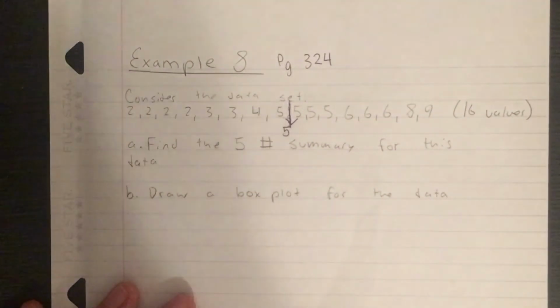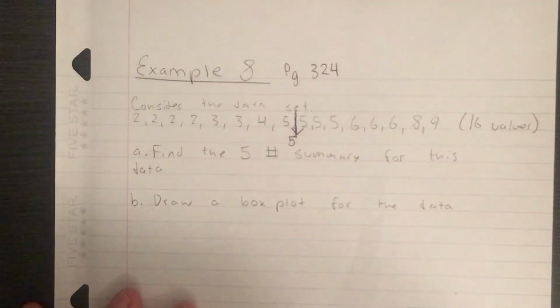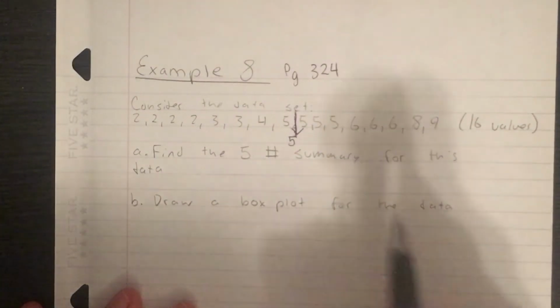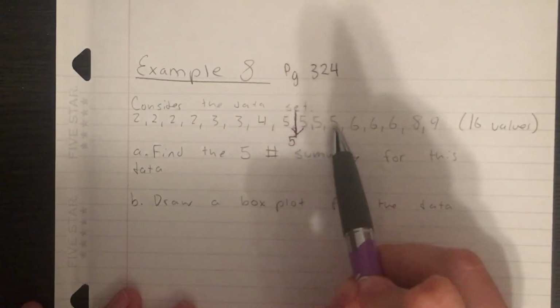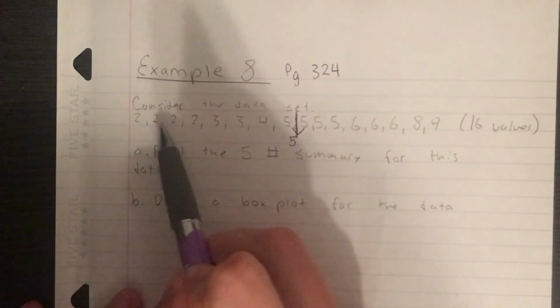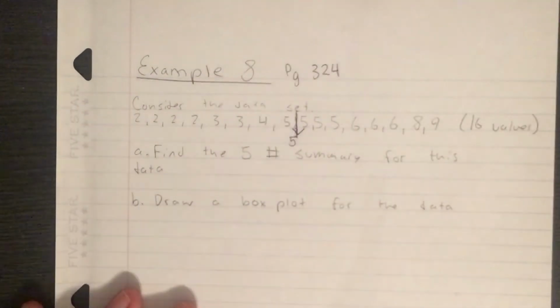After we do that, we've cut it into halves. It should be 8 and 8: 1, 2, 3, 4, 5, 6, 7, 8, and 1, 2, 3, 4, 5, 6, 7, 8. So we have to find the upper and the lower quartiles here.